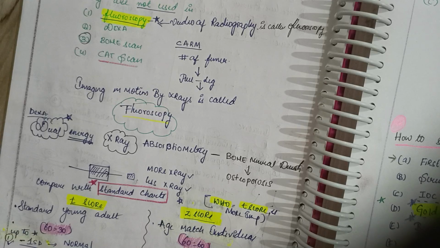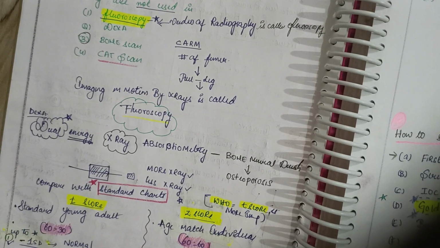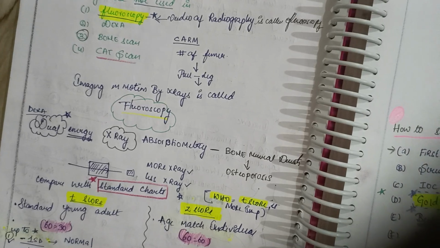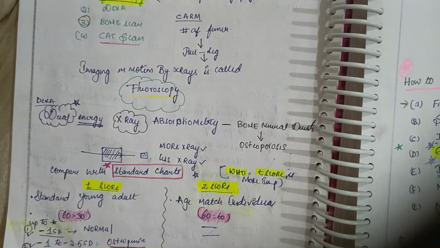The DEXA tells about the bone mineral density, which we're going to use in osteoporosis. The next important point is that the X-rays passing through the bone, whether more X-ray or less X-ray passes, we're going to compare with the standard charts.